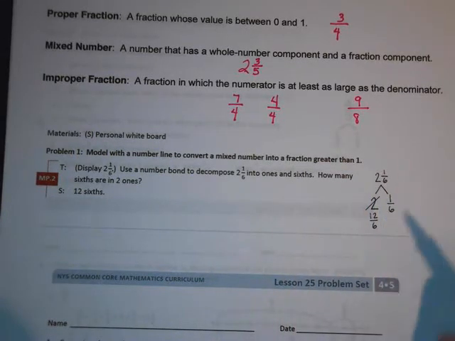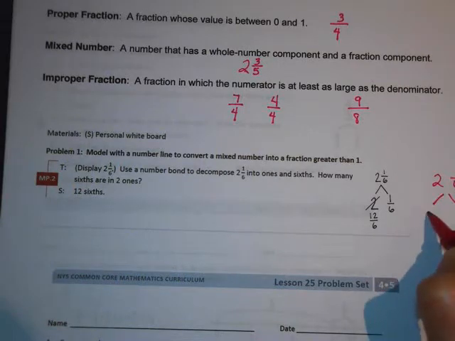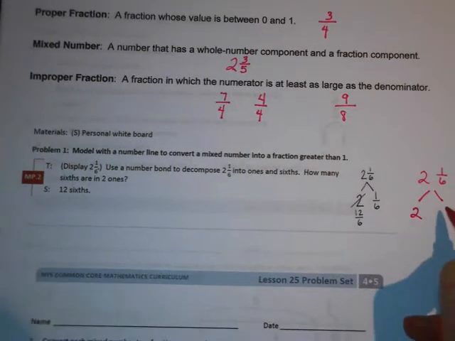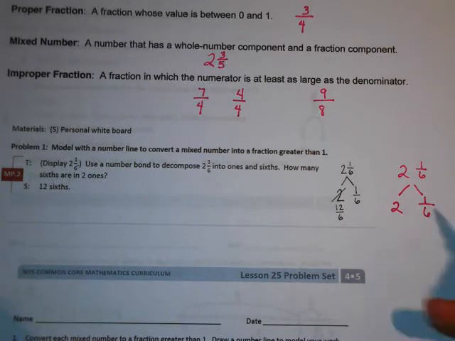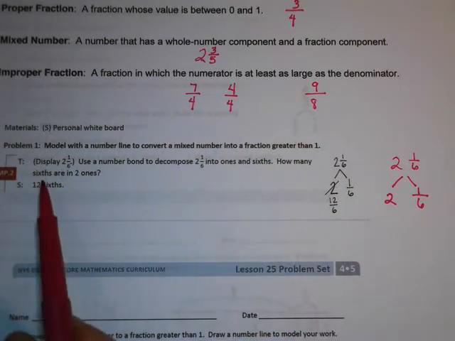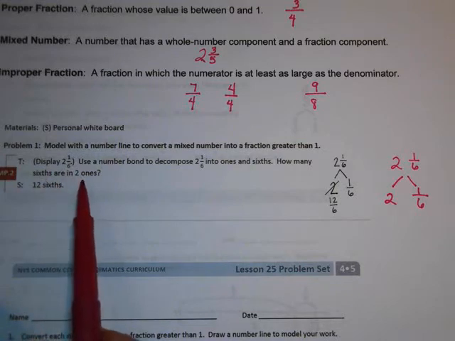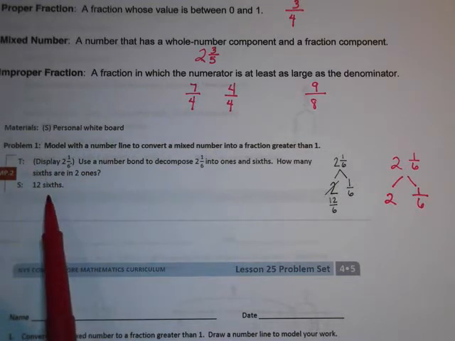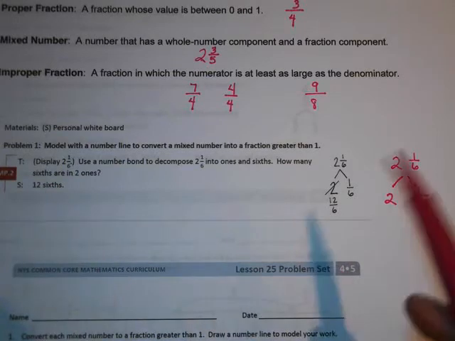So do you see the first thing they did is broke it down into its whole number and its proper fraction. And then they said, well, how many sixths are in 2 ones? And they said there are 12 sixths.